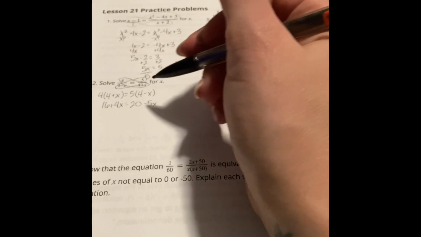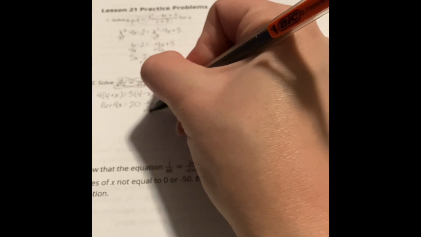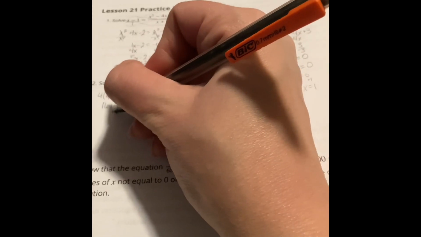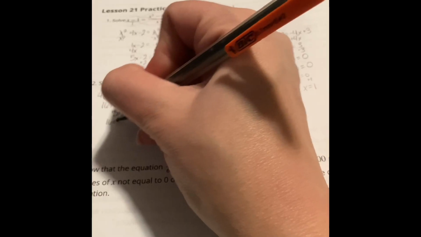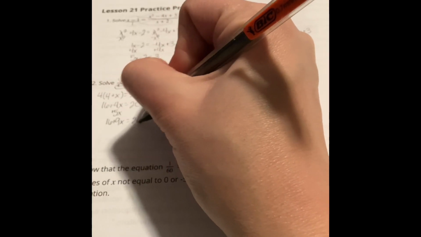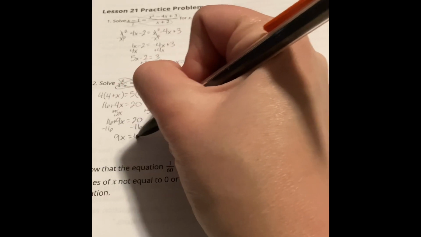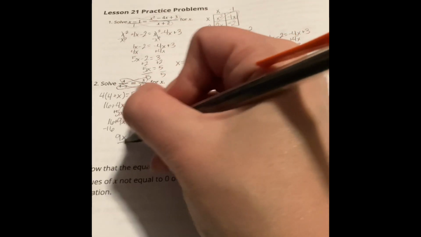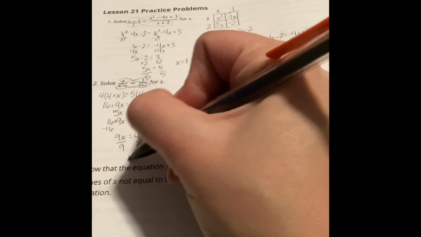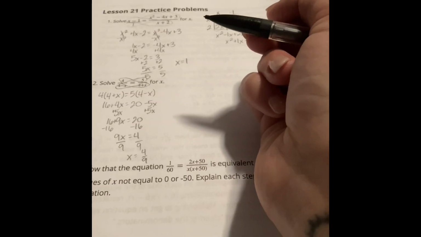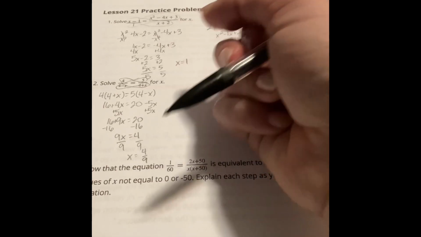Same idea as what we did up here, where we're going to get everything to one side. And I do not like negative numbers in front, so I'm going to move that over. Again, you can do it all at once. You don't have to. It looks like I might be getting a fraction here. And I am not going to convert that into a decimal because I don't think that's going to be a pretty number. But that is your answer, 4/9.